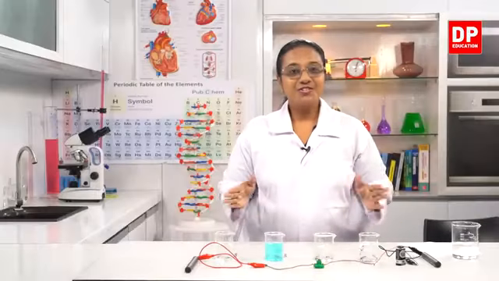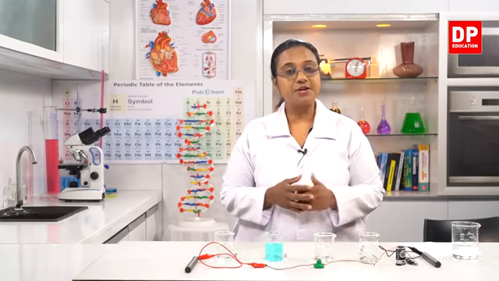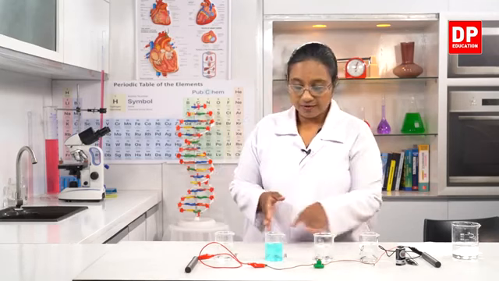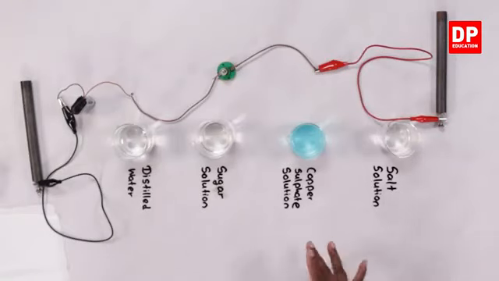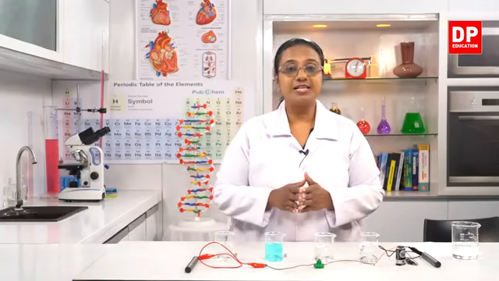Okay, students. So now we are going to do this activity to observe the properties of ionic compounds and covalent compounds. So here I have 4 different solutions: distilled water, sugar solution, copper sulfate and salt solution. So what we need to do is we have to have the circuit connected.